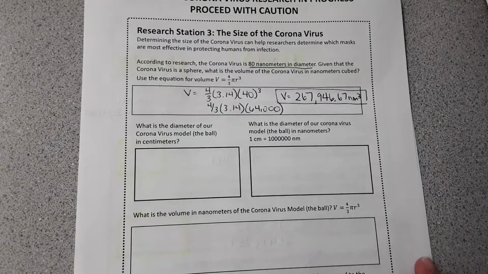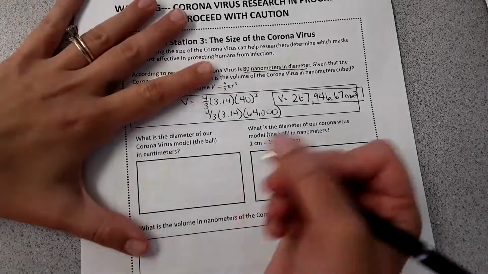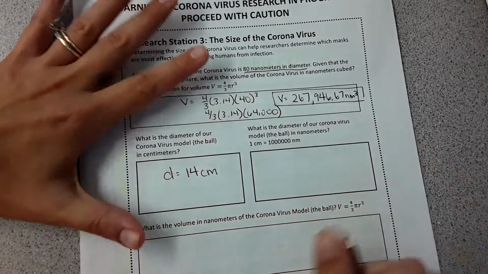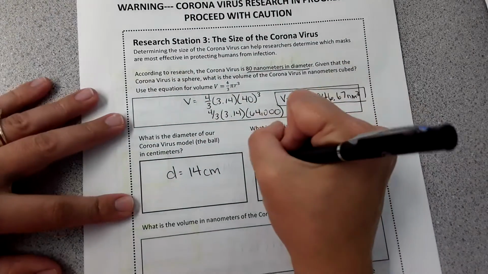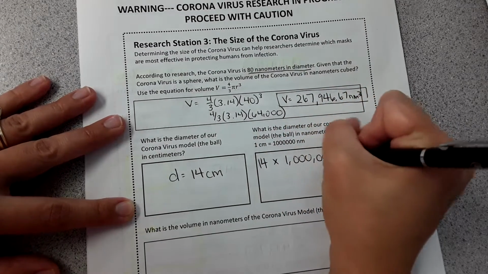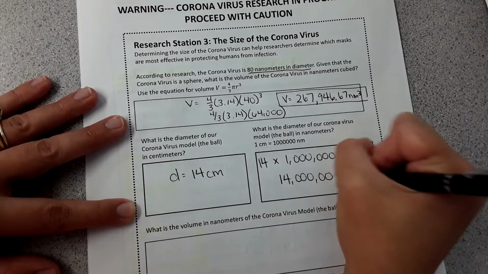Then we had a ball in class that we said was a model of the coronavirus. The ball had a diameter of 14 centimeters. If we were to change that into nanometers, we would need to take 14 and multiply it by 1 million to get 14 million nanometers.